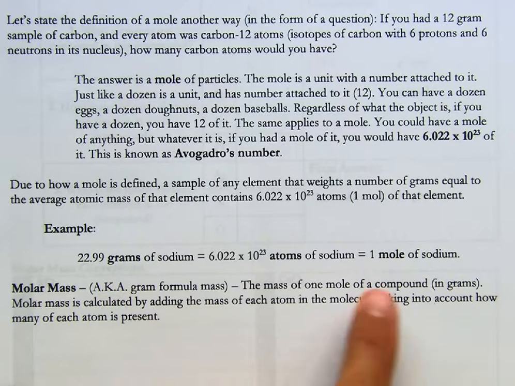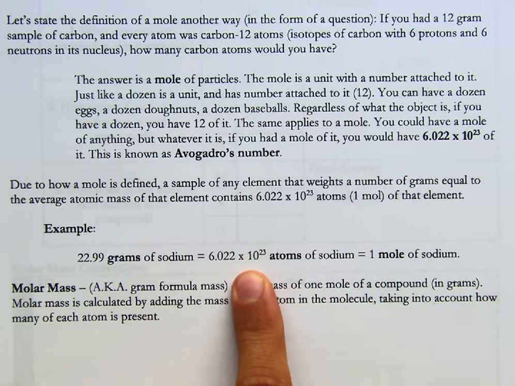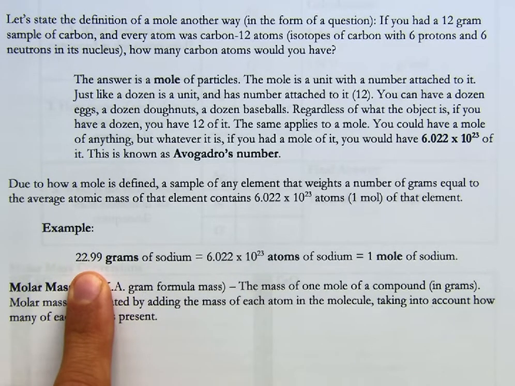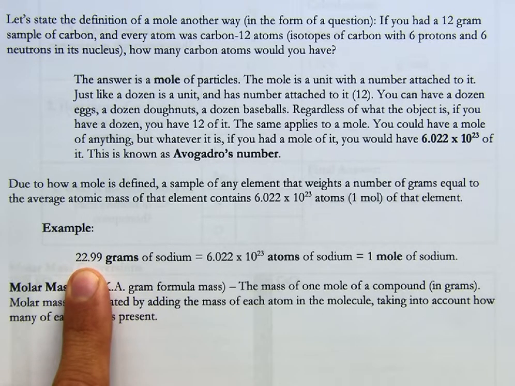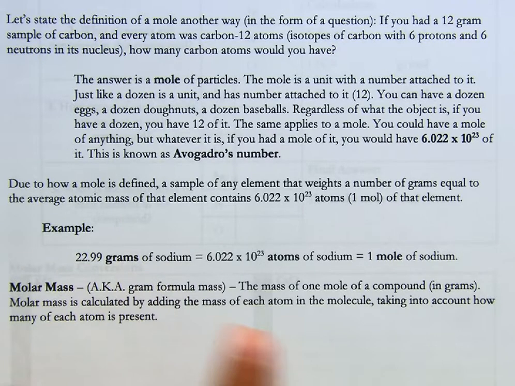And you would also have 6.022 times 10 to the 23rd atoms. So you can actually count atoms by weighing. So notice this is in grams equal to the number of AMU. So instead of being atomic mass units per atom, we now have grams per mole.